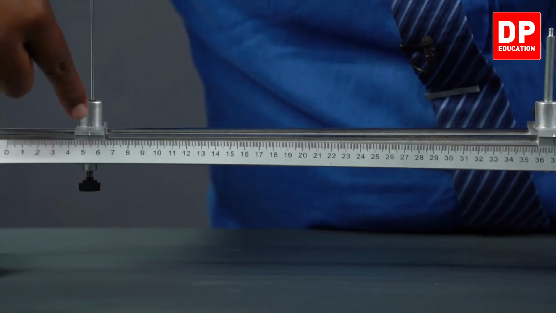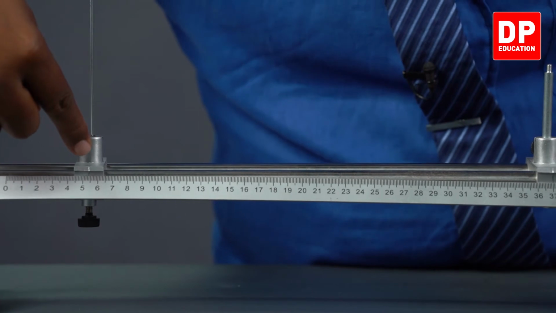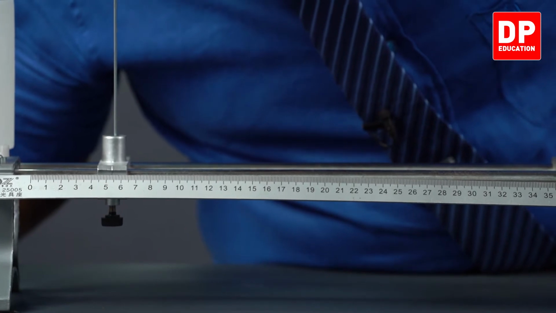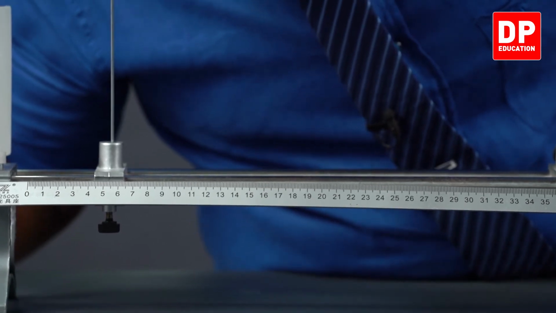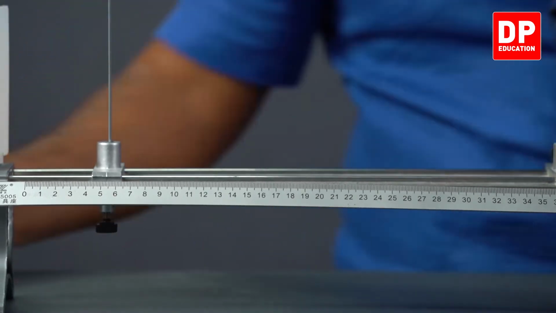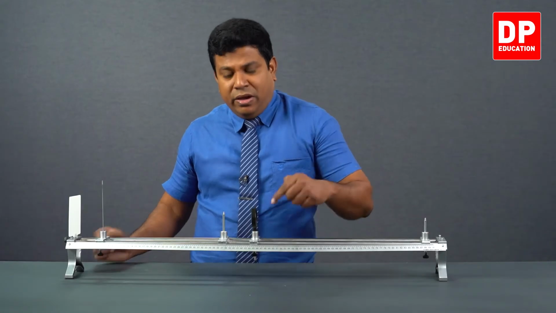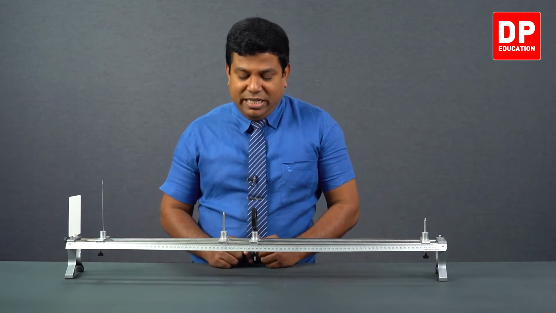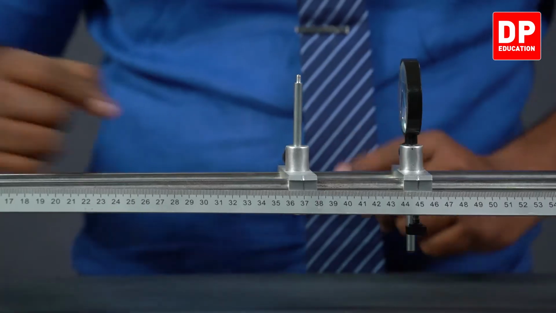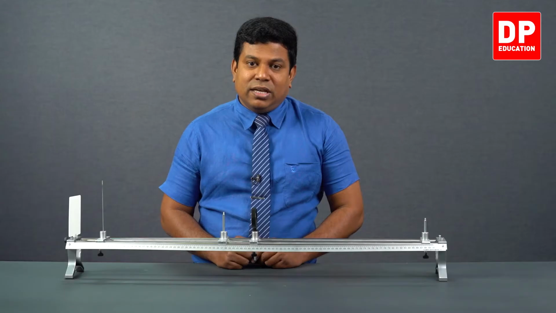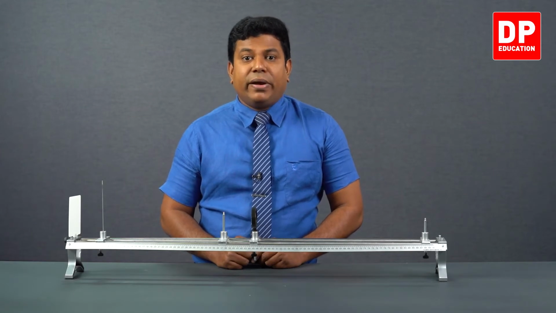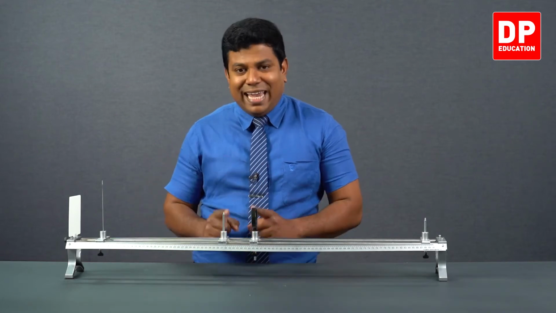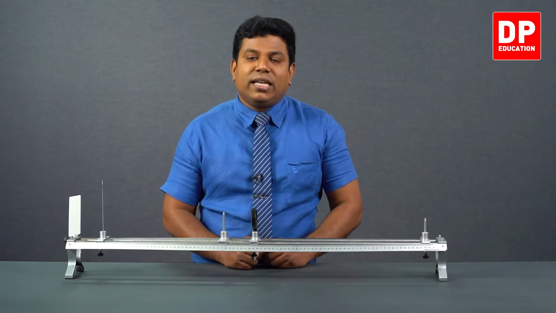Let's get the reading. You can see here, the mark is at 5.3 centimeter. And the lens is at 45, we already fixed it. 45 minus 5.3, the difference is 39.7 centimeters. So the image distance we are getting is 39.7 centimeter on the same side as u. If u is plus, this is also plus. So plus 8 centimeter, plus 39.7 centimeter.